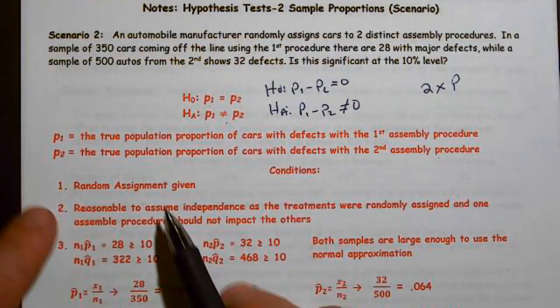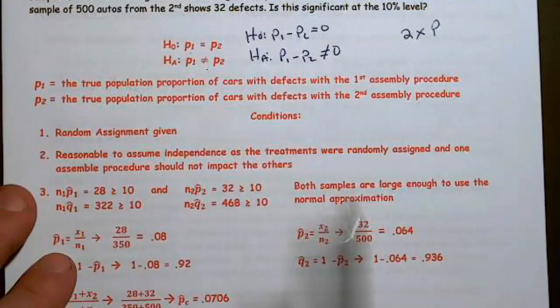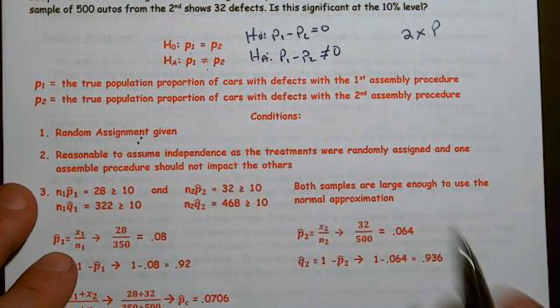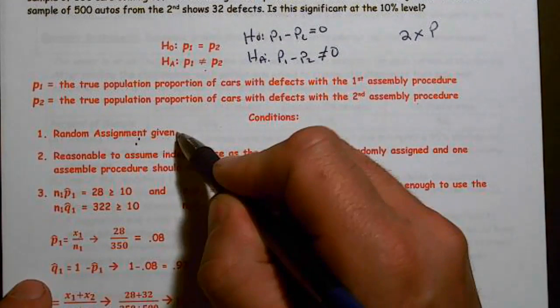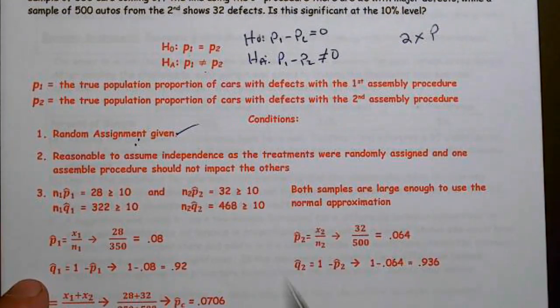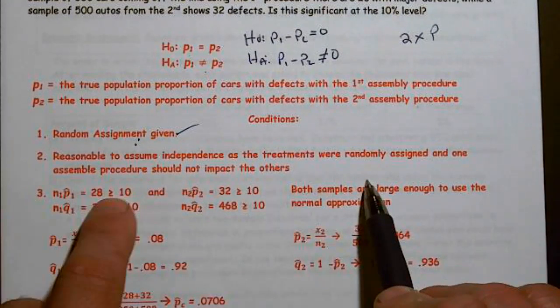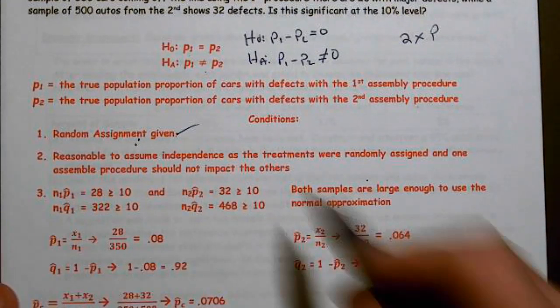So random assignment. Hey, we were randomly assigned. Awesome. If they are randomly assigned, make sure you say that. Make sure that you say that that's given. Don't use random sample if it's random assignment. They will ding you. They'll knock you from full credit to a partial. All right. So random assignment was given. Reasonable to assume independence, as the treatments were randomly assigned and one assembly procedure should not impact the other. That seems reasonable to me.